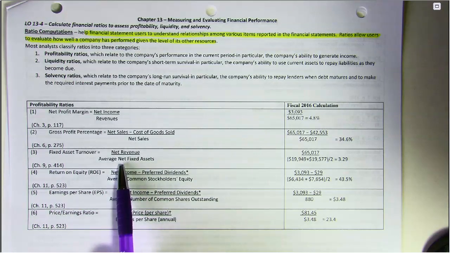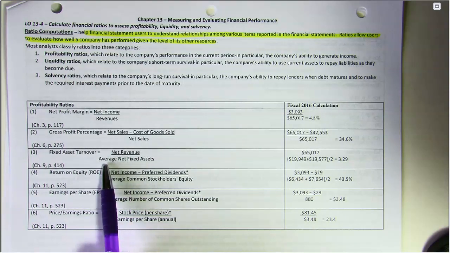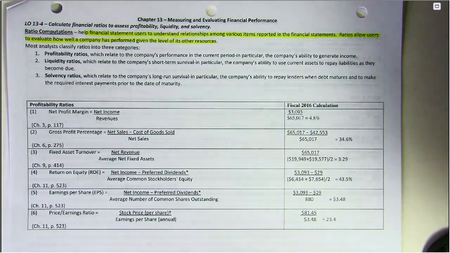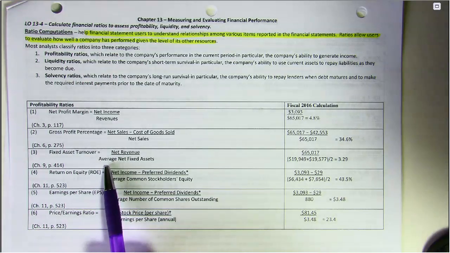And they want us to net them. Well, what would fixed assets be net of? What would be subtracted from fixed assets? It would be the accumulated depreciation. And then they want us to average that. So what we would do is we would take our net fixed assets or net long-lived tangible assets from the end of last year, add the net fixed assets from the end of this year together with that, and then divide by 2 to get the average.